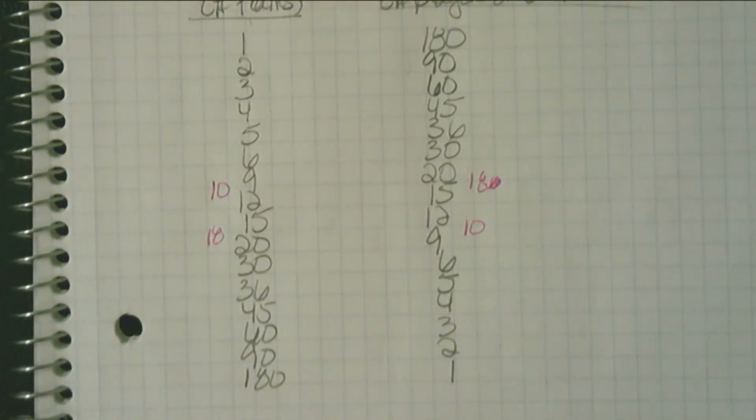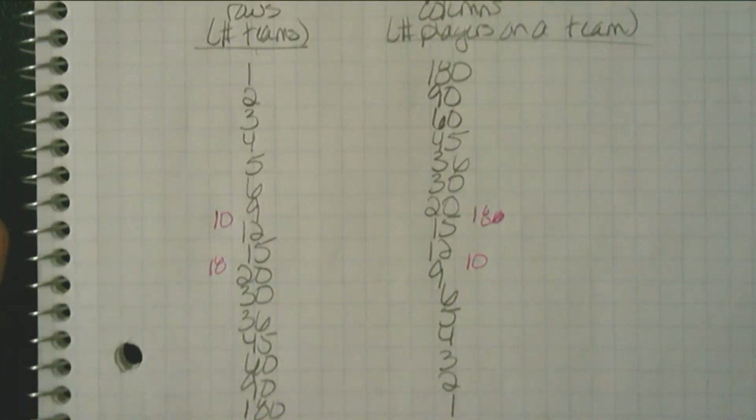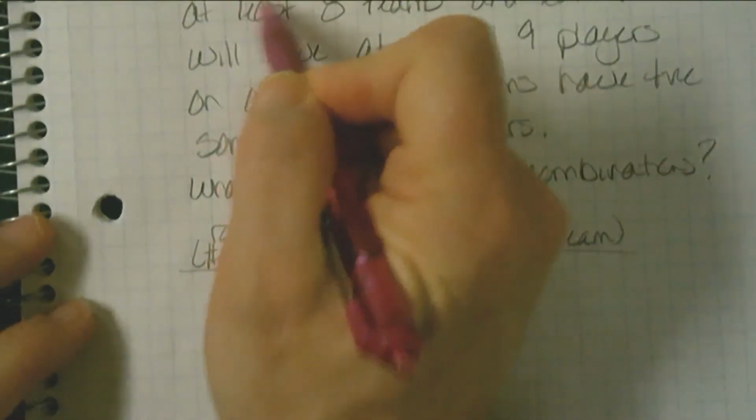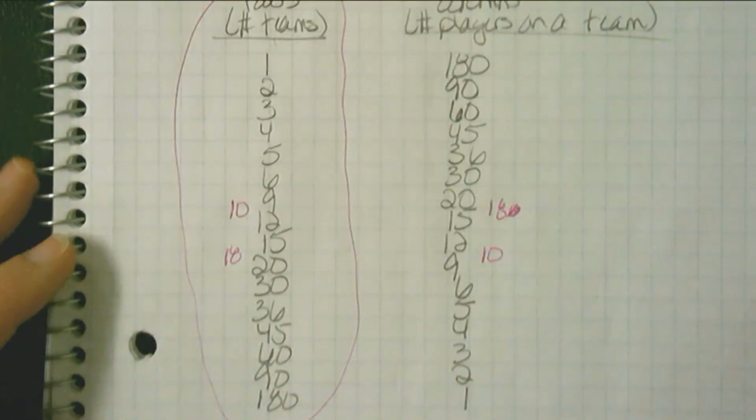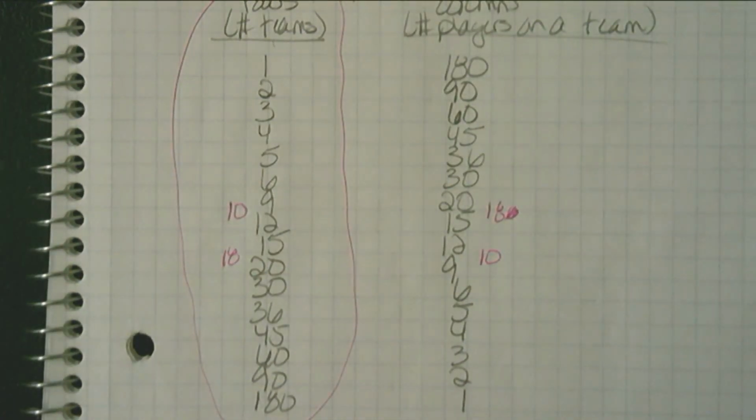Okay, so now that I've done that, what are my limitations? What did I say? Erin? So we want at least 8 teams. So let's go to our teams. Let's cross off the ones that don't meet that qualification.